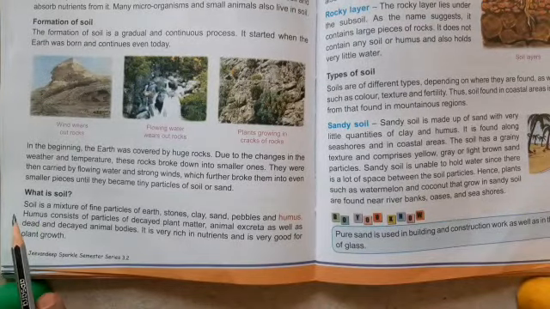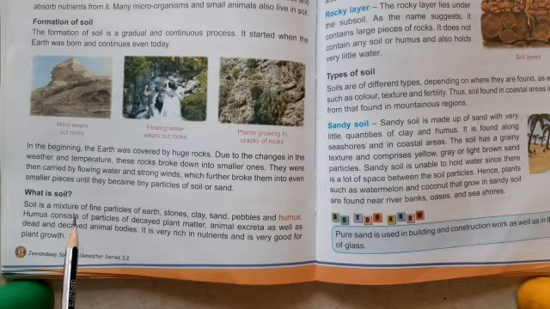Now see, what is soil? Soil is a mixture of fine particles of the earth's stones, clay, sand, pebbles, and humus. Humus consists of particles of decayed plant matter, animal excreta, as well as dead and decayed animal bodies. It is very rich in nutrients and is very good for plant growth.